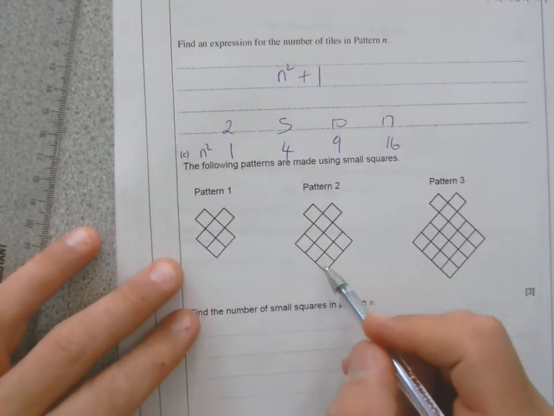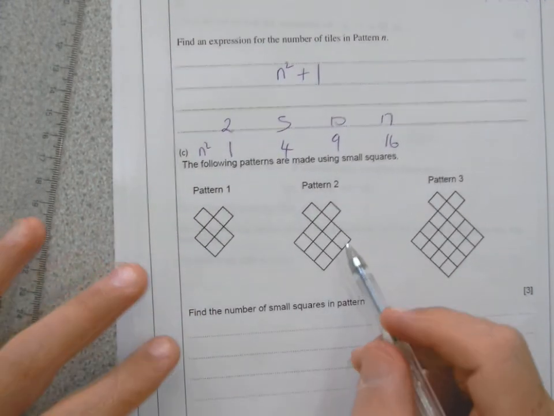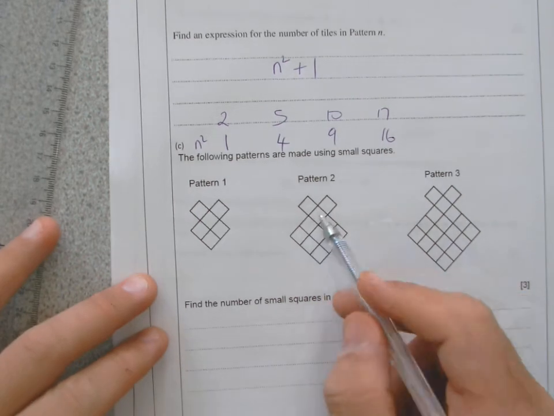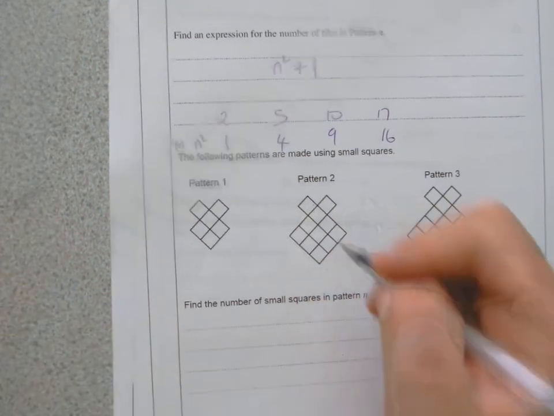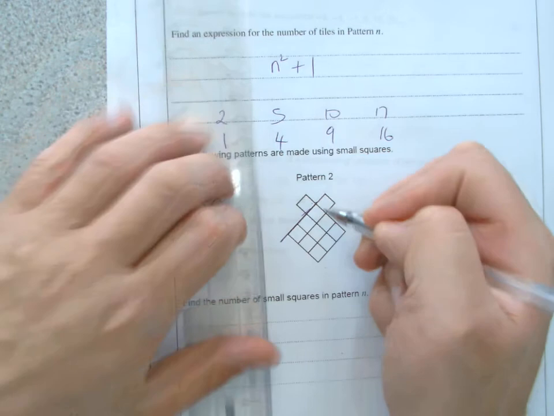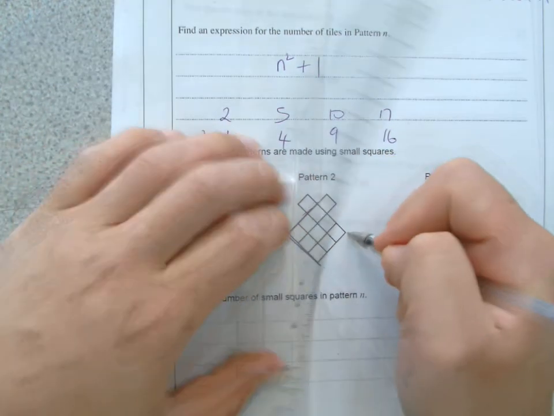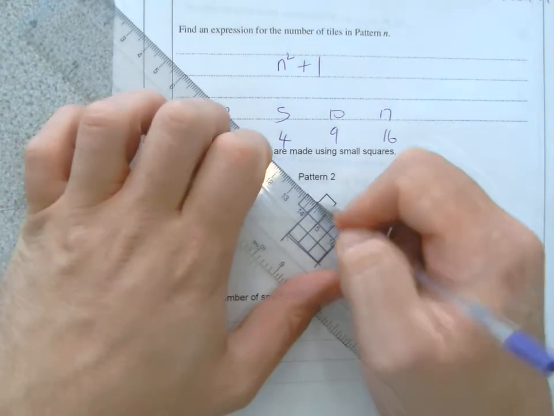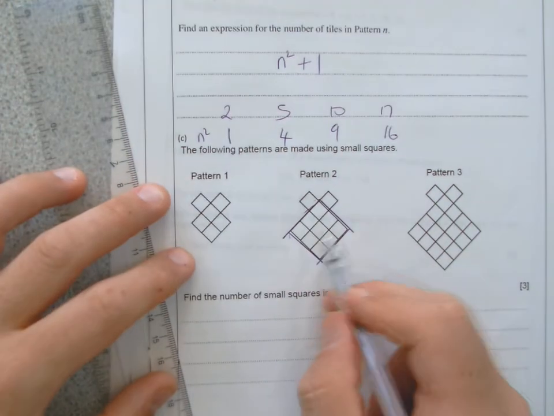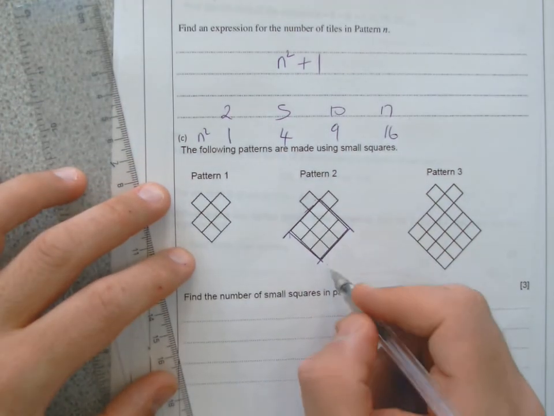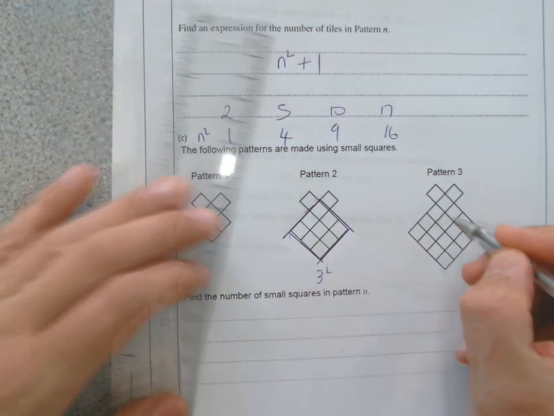Now, what I want you to notice here, we can be sort of clever about this. I want you to notice big squares here. We've got a big square, but is it 2 squared? No, it's not. It's 3 squared. What's this here?